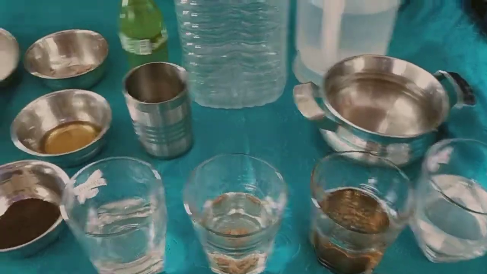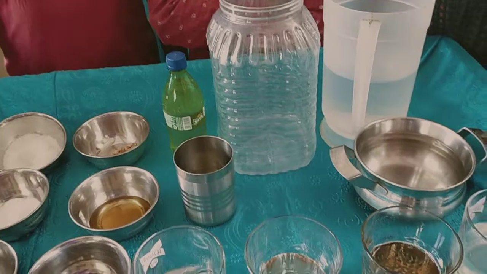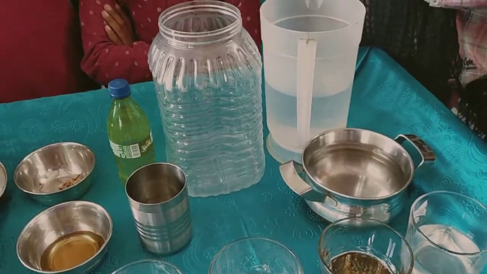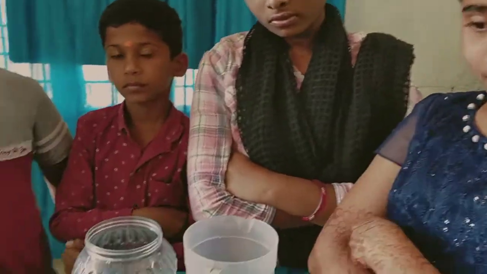Now, some objects float in water, and some do not. I want to leave this question to you. If you know, you answer it to me now. If you don't know, I want you to find it out. What is the science behind it? Okay, kids?